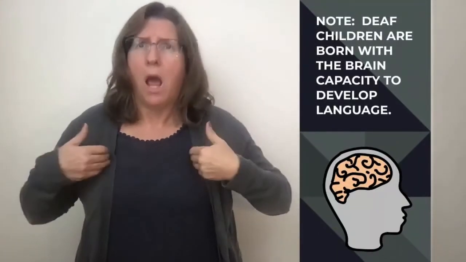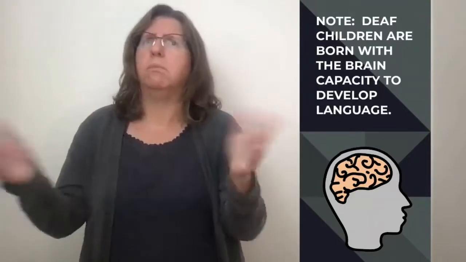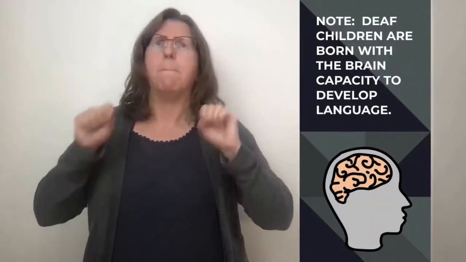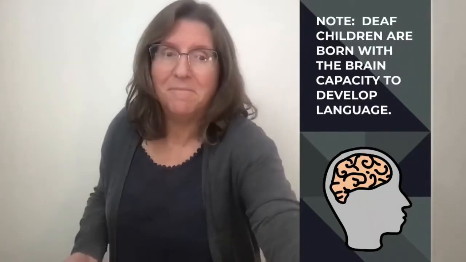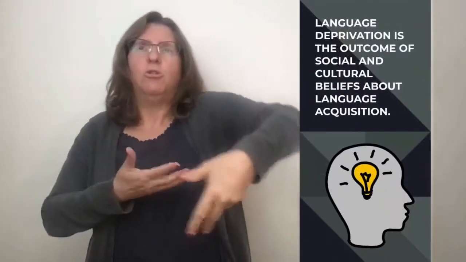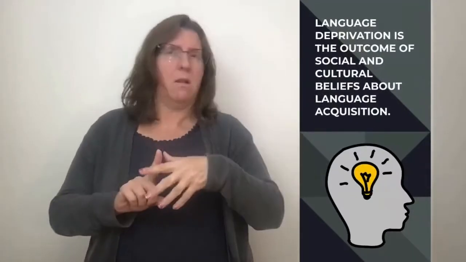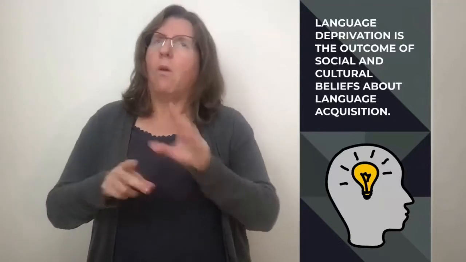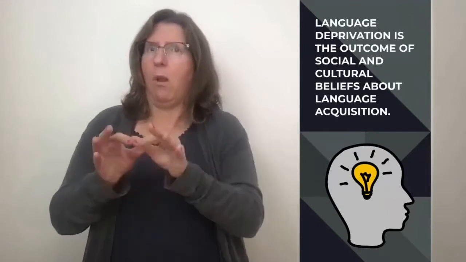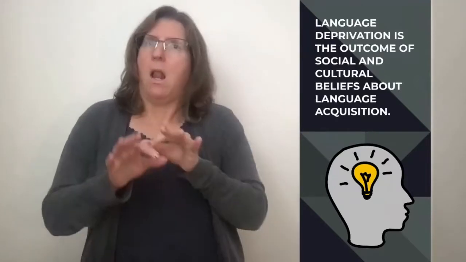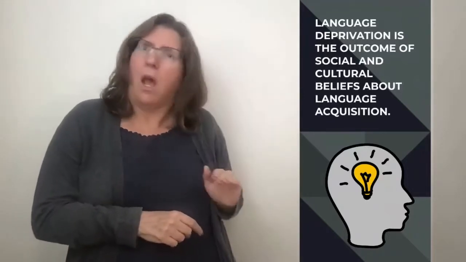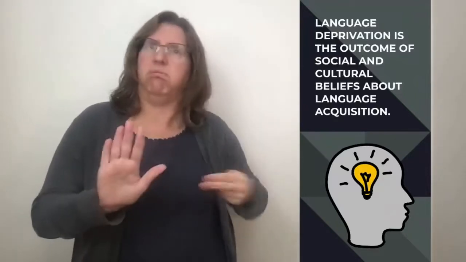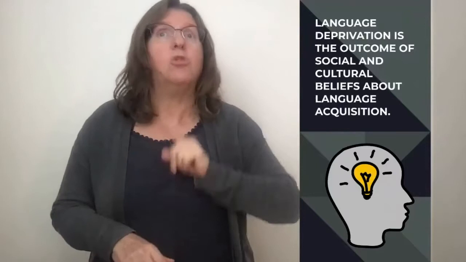Deaf children's brains are born with the capacity to develop language, just like a non-deaf child. There's nothing biologically wrong with a child's brain. So what is wrong? The social environment prevents the child from perceiving language. Social and cultural beliefs about language acquisition assume that language comes from within the child. The belief is that if the child does not pick up the language, it's something wrong with the child. The child is not smart, which is not true.